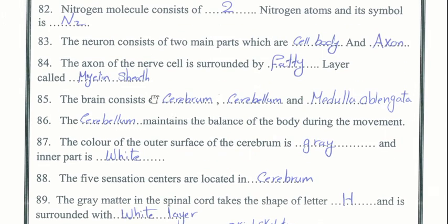83. Neuron or nerve cell. Neuron or nerve cell consists of 2 main parts, cell body and axon. Okay. 84. The axon of the neuron is surrounded by fatty layer called myelin sheath. The brain consists of cerebrum, cerebellum, medulla oblongata. Cerebrum, cerebellum, medulla oblongata.